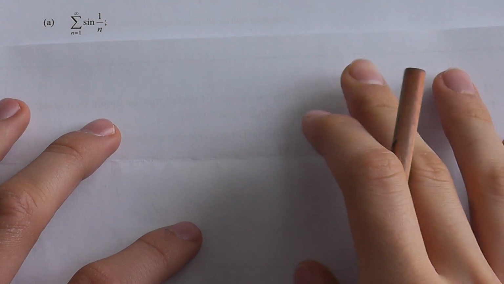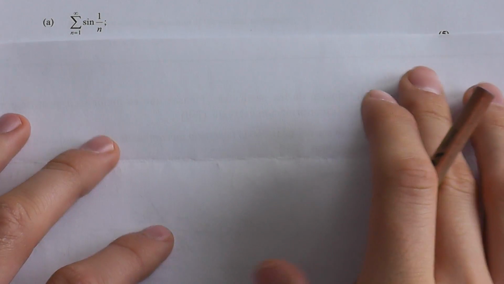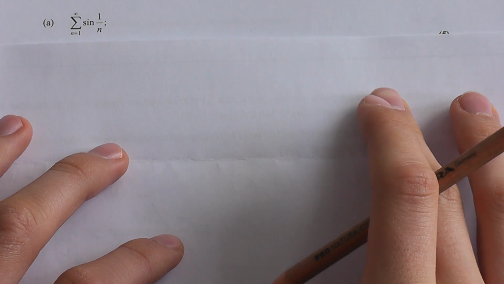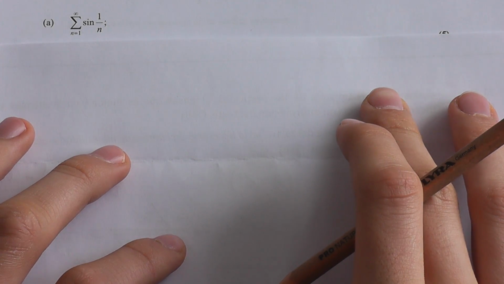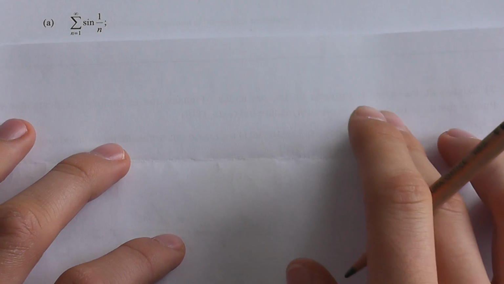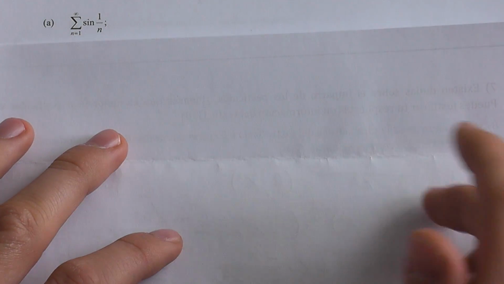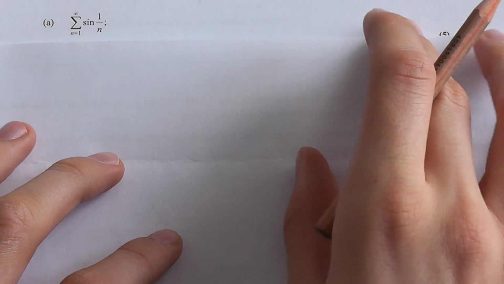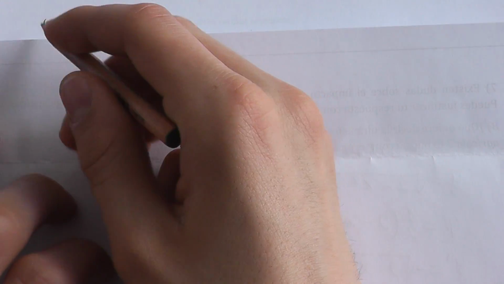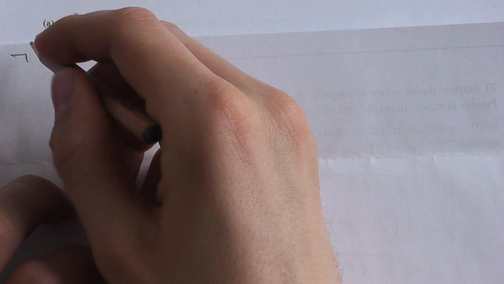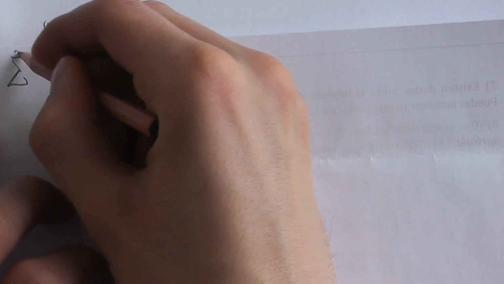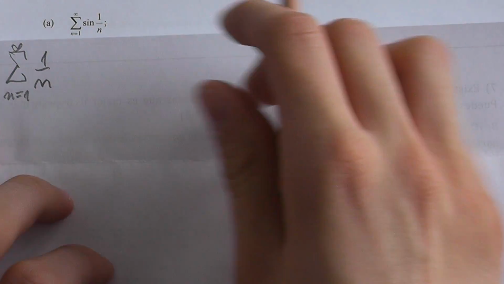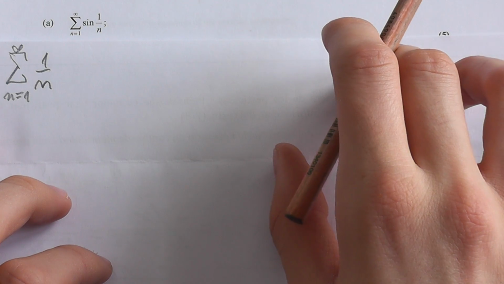Let's find out whether the series converges or diverges. This one is actually a bit difficult. You can try the ratio test, the integral test, the comparison test, whatever you want to, but you will not get an answer until you do the limit comparison test, and we're required to use the limit comparison test to compare it to 1 over n, which of course we know is a harmonic series.